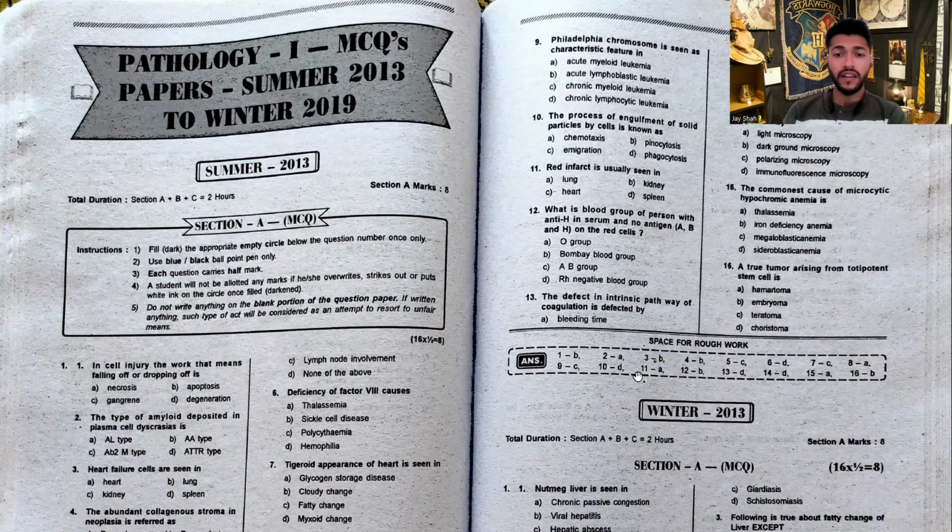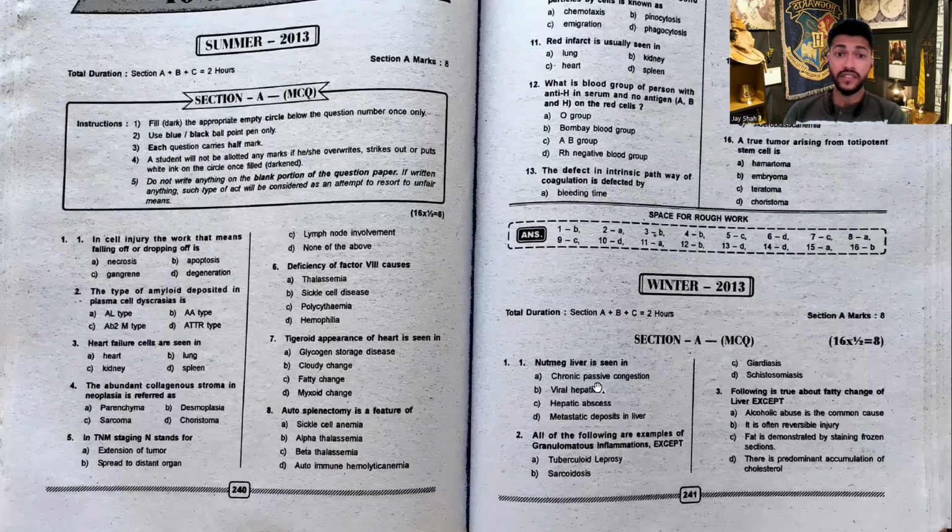All right. Nutmeg liver is seen in CVC liver. Now, three CVCs are very important. CVC spleen, CVC liver, and CVC lung. So in CVC lung, you'll have heart failure cells or hemosiderin-laden macrophages. In CVC liver, you will have three zones, which is a periportal zone of normal hepatocytes, a central zone of necrosis, and a mid zone of fatty change. And you'll have CVC spleen. In CVC spleen, you'll see Gamna-Gandy bodies, which are basically foci of dystrophic calcification. So nutmeg liver, CVC liver.